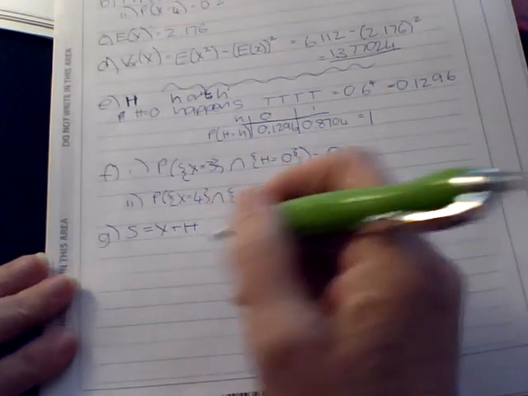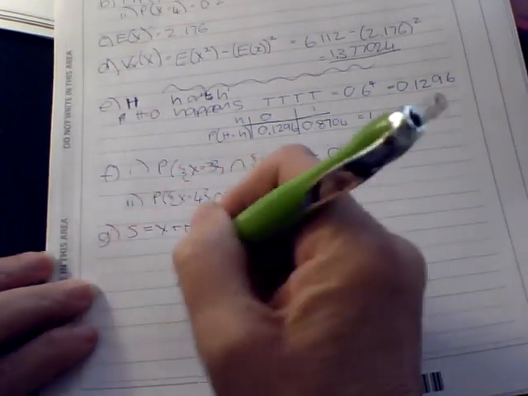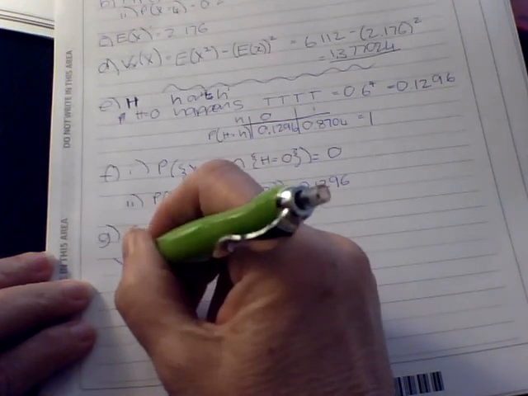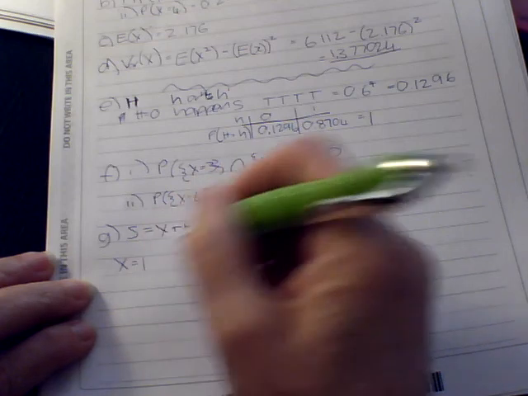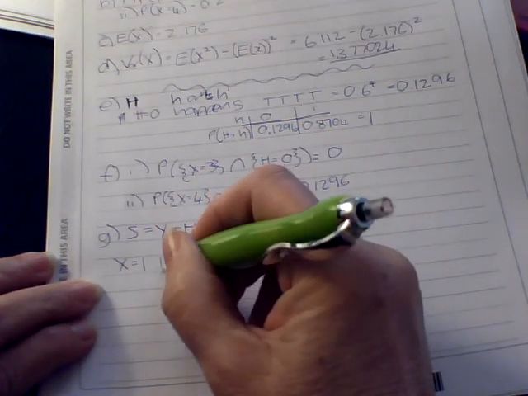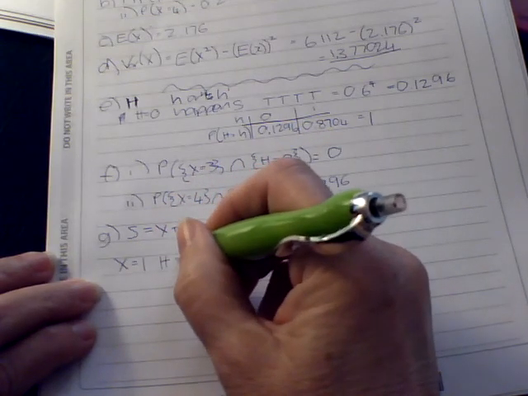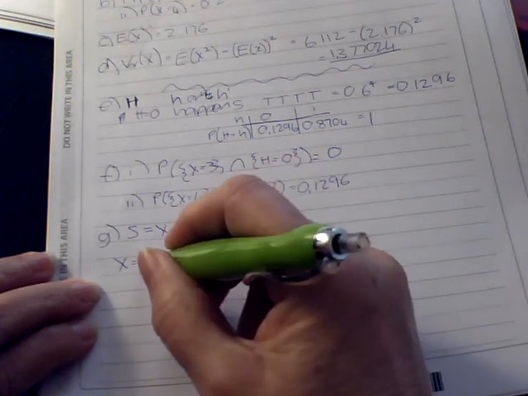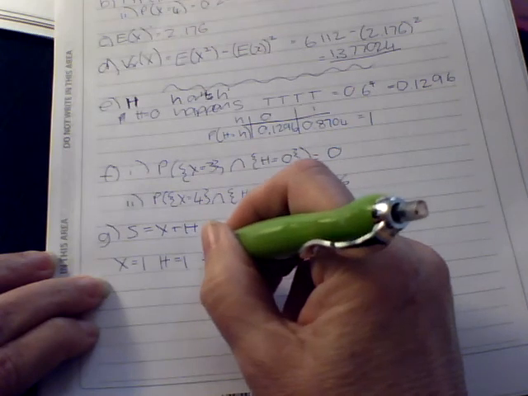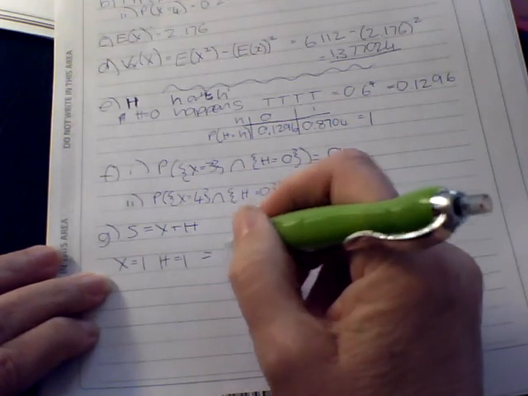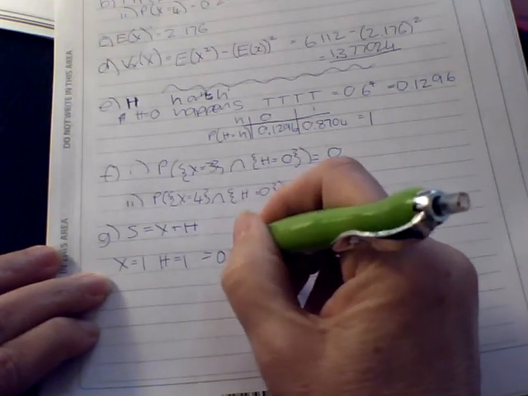Okay, so there's 4 marks. Maybe it's worth it, I don't know. So let's have a look. When we have x equals 1, that means the first toss, then h also had to equal 1, because it means I tossed the coin and I got a head. So the probability of that happening is 0.4.